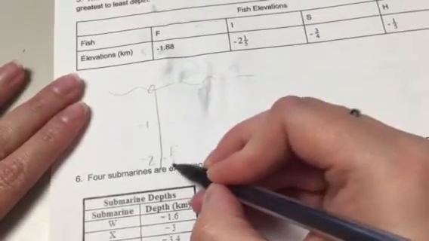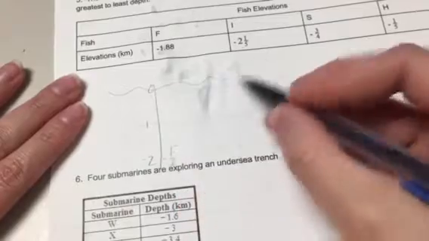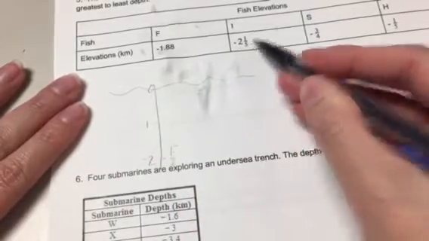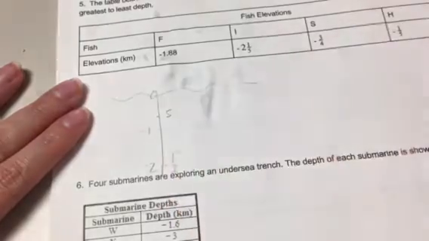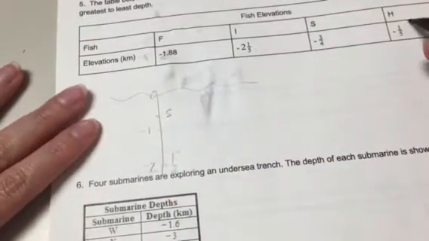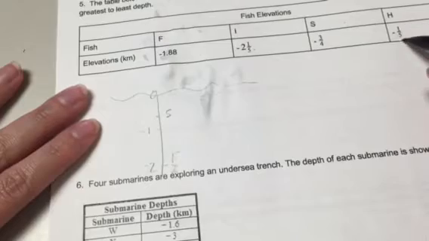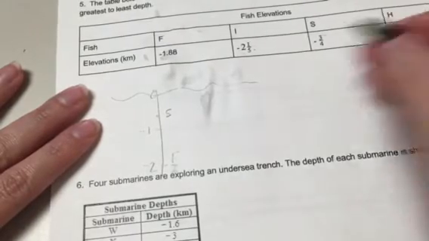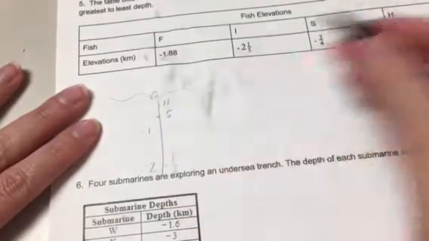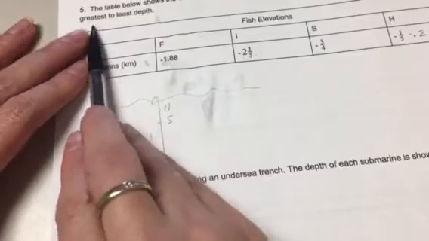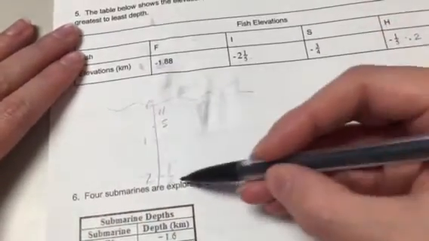Fish I is going to be under -2 because it's -2 1/5. Fish S, well, -3/4 would be about right there. And H, -1/5 is 0.2, so it'd be -0.2, which would be about right here. Okay, we want to go from the greatest depth to the least depth.